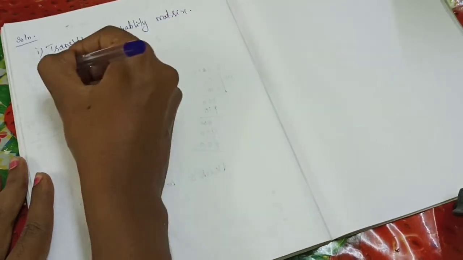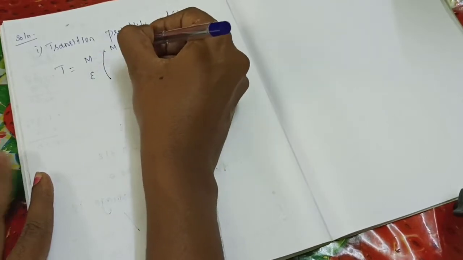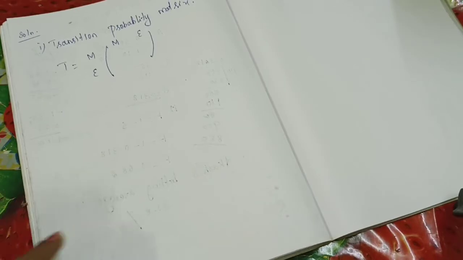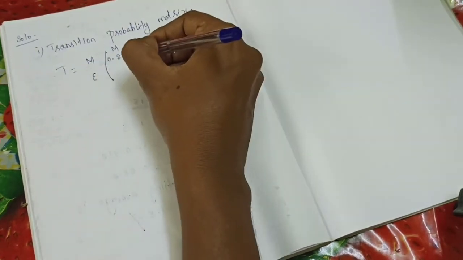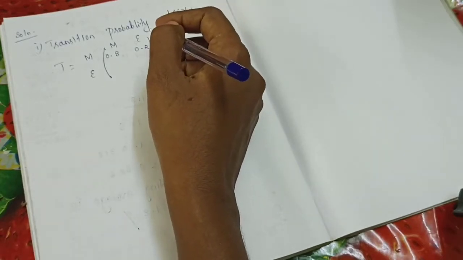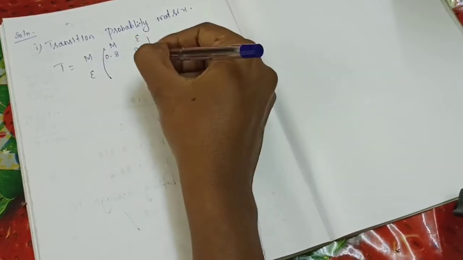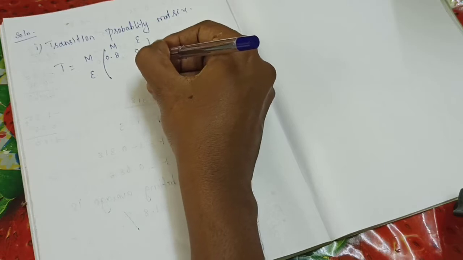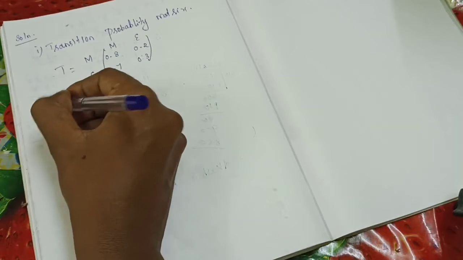Matrix, okay? That is T is equal to ME, maths and English. So 80% I said, so 80% of students who do maths work. So maths work 80%, that means 0.8. So what's the balance? 0.2. Then at the next study period, 30% of the students do English. So 30% means English, so 0.3. So what's the balance? 0.7.